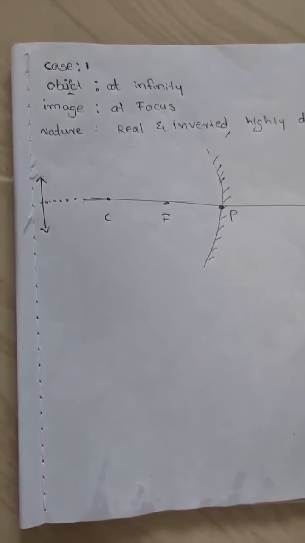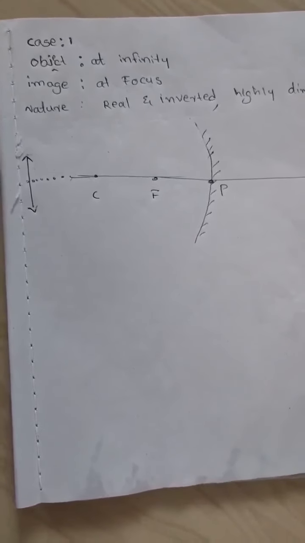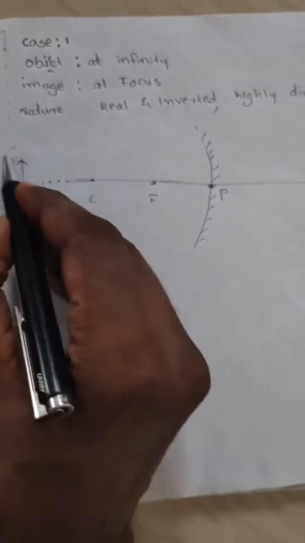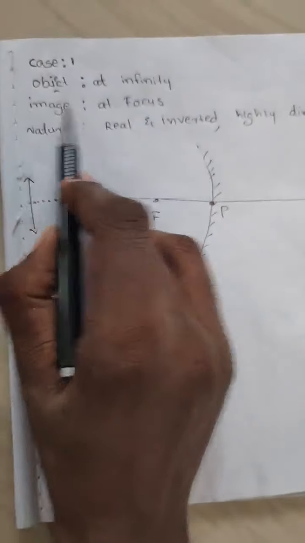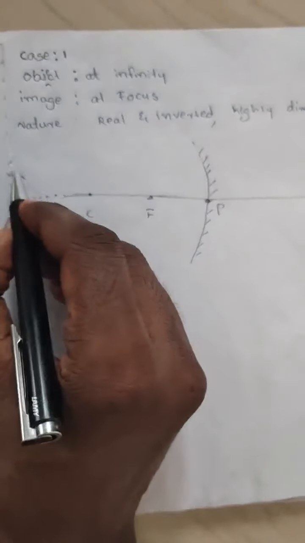And we know where the image is formed. Once again I repeat, the meeting point of the reflected rays is the point where the image is formed. Hence, look at this diagram. To form the image at focus, I am using two rays.